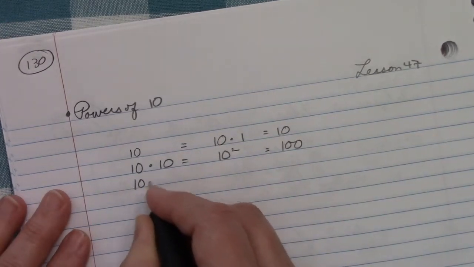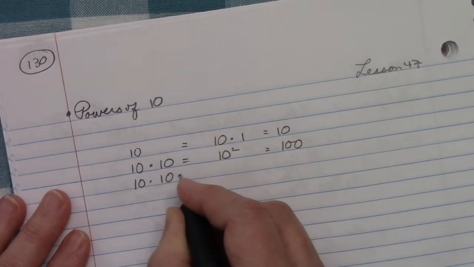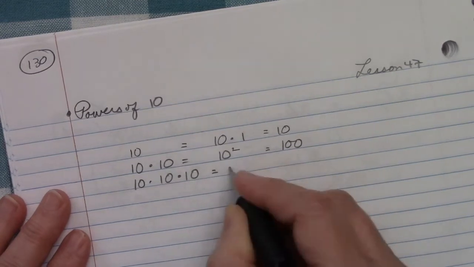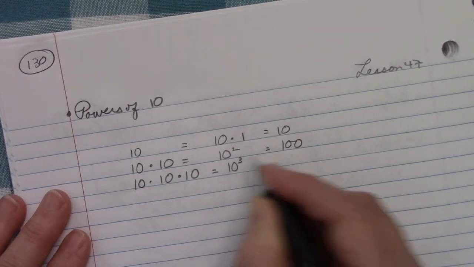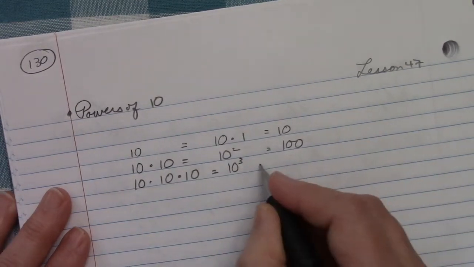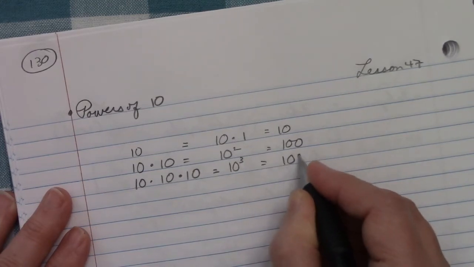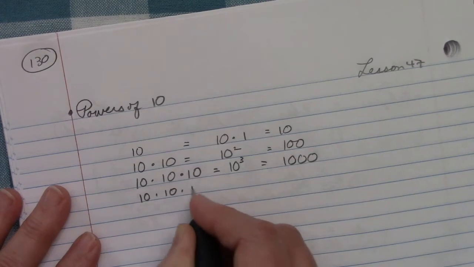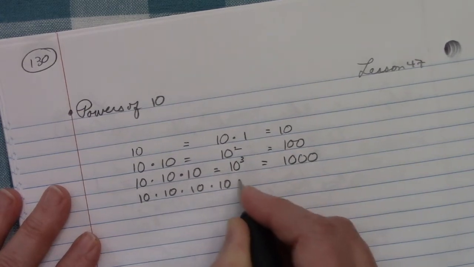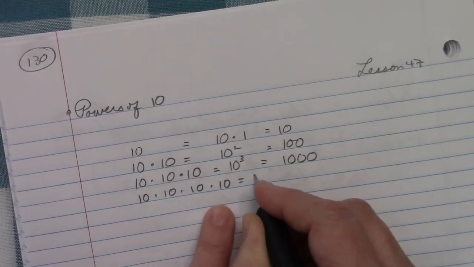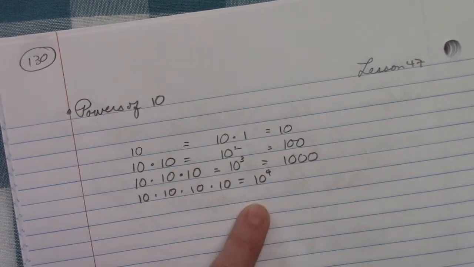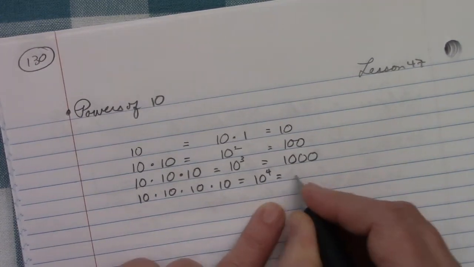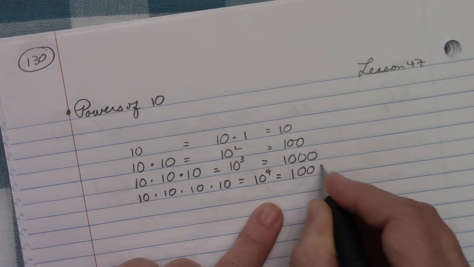If we have 10 times 10 times 10, we're looking at 10 three times, or 10 cubed, which is a 1 and 3 zeros. 10 times 10 times 10 times 10, which would be how many tens? 4 tens, so 10 to the 4th, or a 1 and 4 zeros.